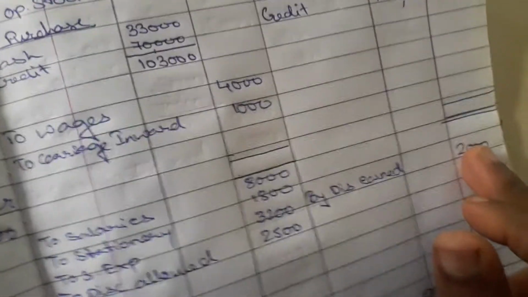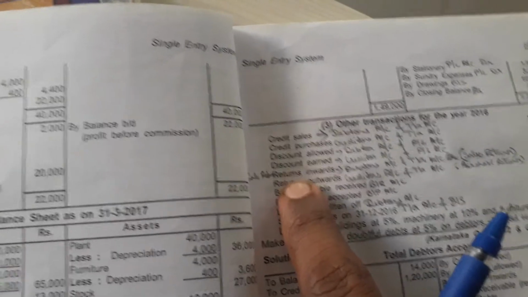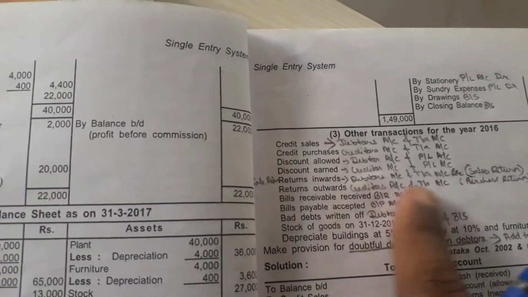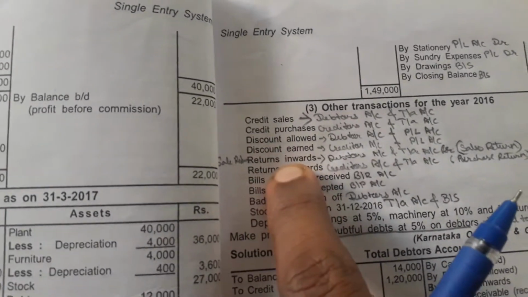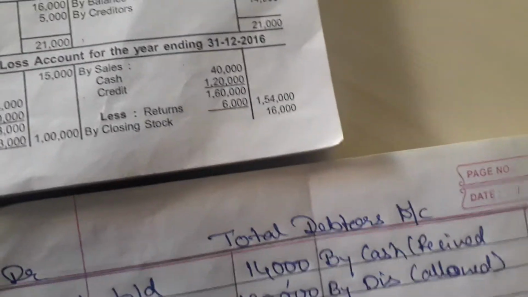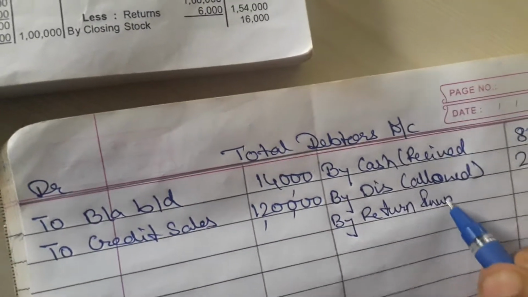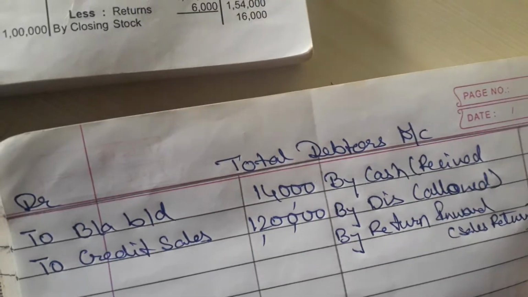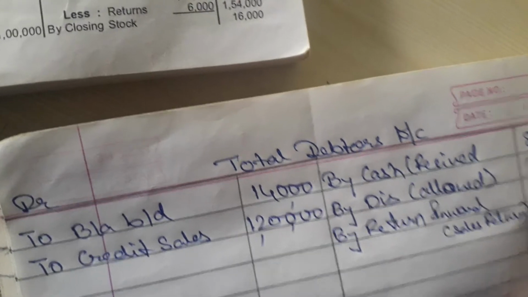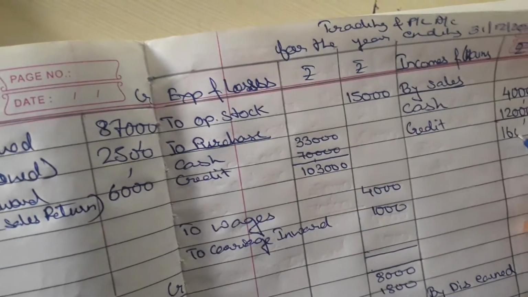Clear with this? The next one is return inwards. Okay, return inwards, very important. Return inwards will go where? One will go to debtors and one will go to trading account, which is the sales return. Clear? So return inwards, one will go where? To sales return, by return inwards. It is same as what? Sales return. So sales return inwards, how much is the amount for that? It is 6000, and one will go where? To sales return. So we have to total this sales return, that will come down to 1,60,000.